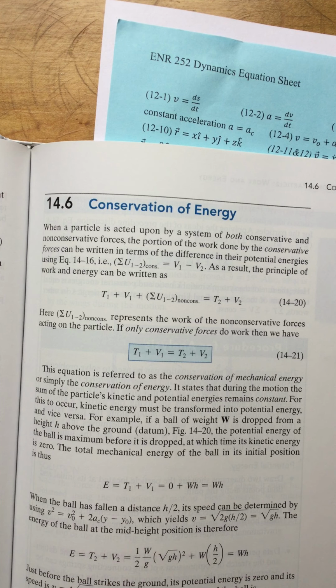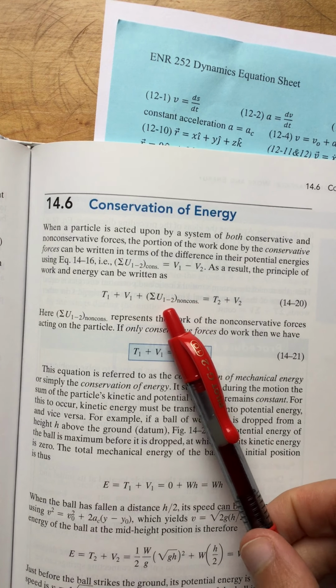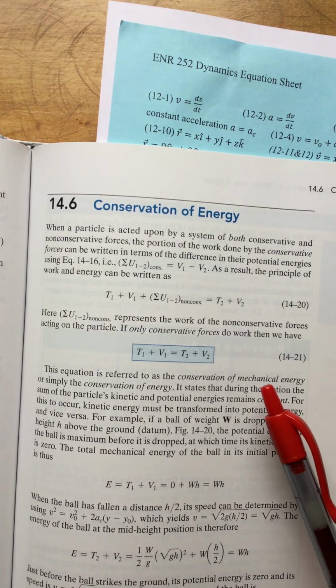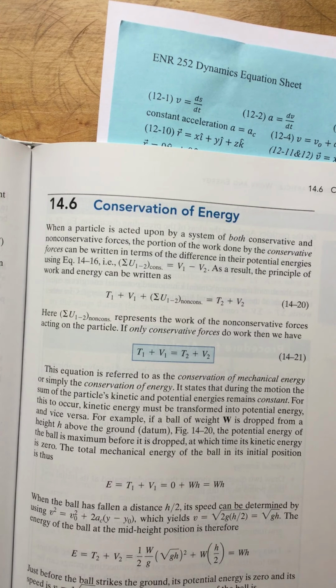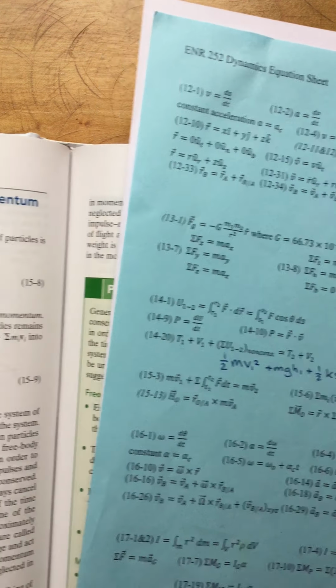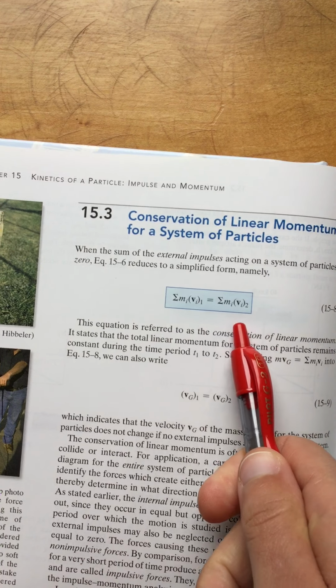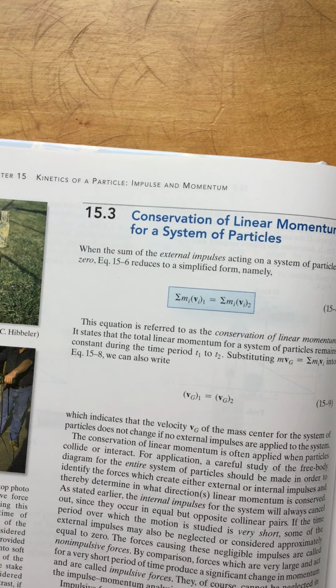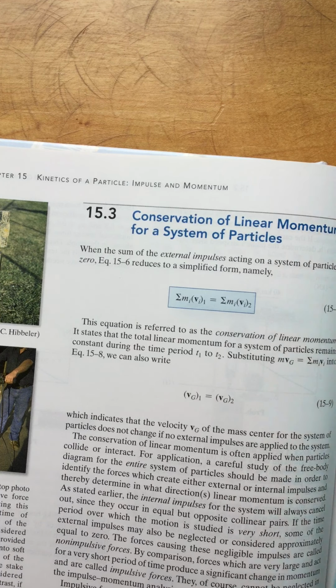Equation 14.21 is the work energy conservation law when the work done by non-conservative forces is equal to 0. However, I don't recommend using equation 14.21. Neither do I recommend using equation 15.8 because those equations only apply in specific situations.